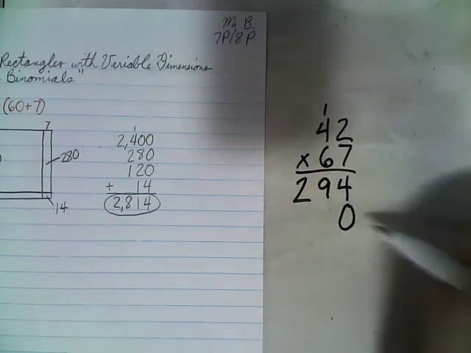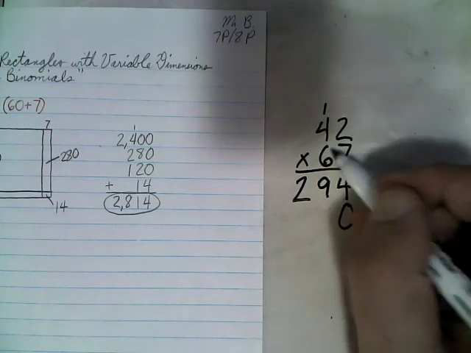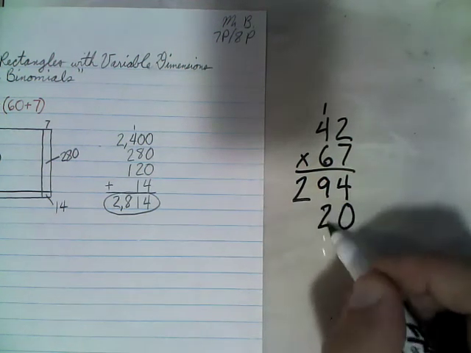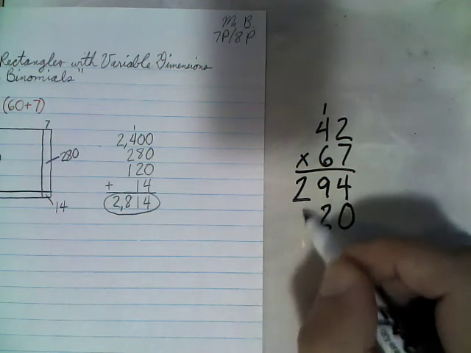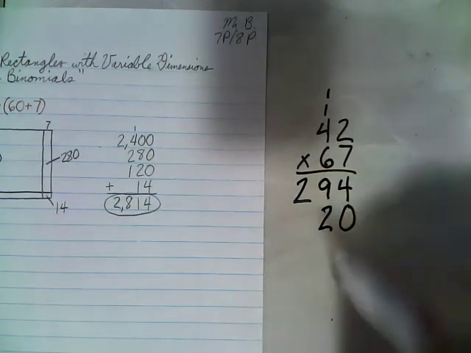And then I put a 0 down for a placeholder. 6 times 2 is 12, but this is really a 60. So 60 times 2, notice that the 2 goes here in the tens place, so the 1 would go in the hundreds place. Well, there's my 120, except I'm going to carry the 1.